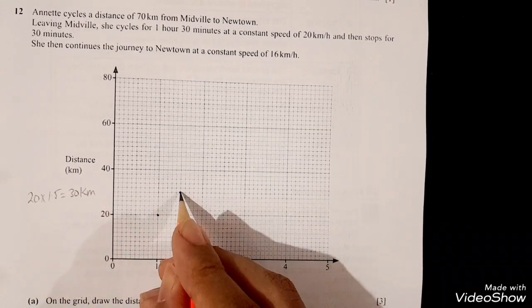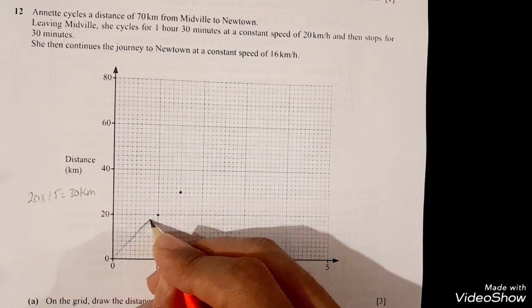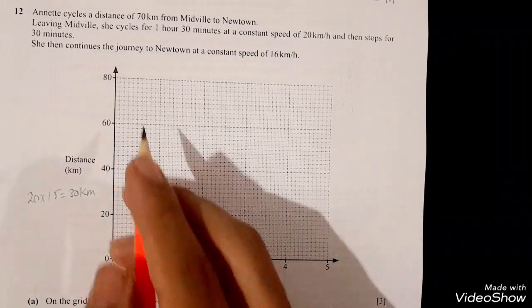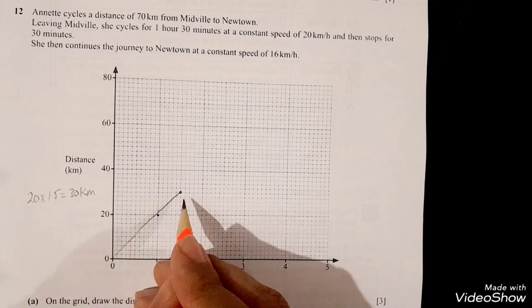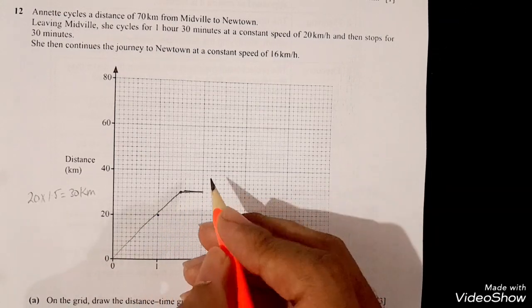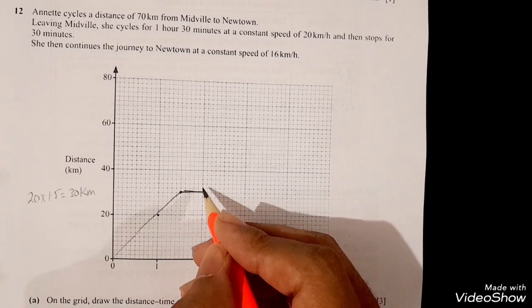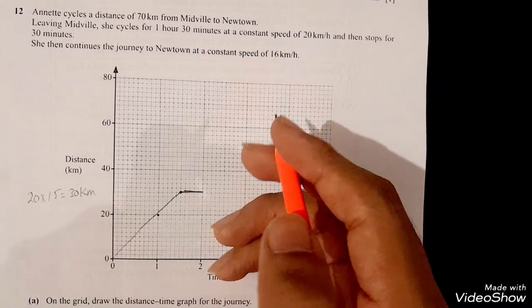So over here, this will be 30 kilometers, and we will draw a straight line from 0, like this. Then she stops for 30 minutes. Then she again continues her journey to Newtown at a constant speed of 16 kilometers per hour.